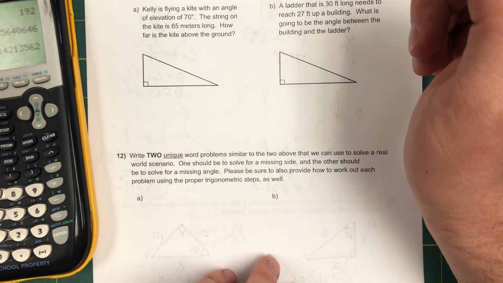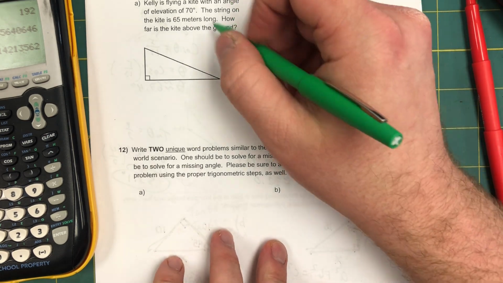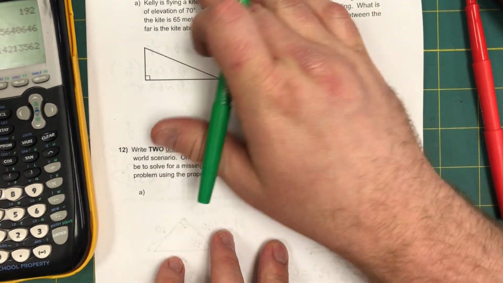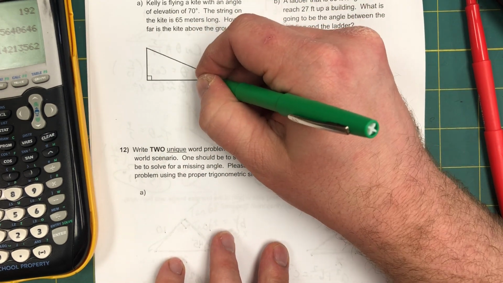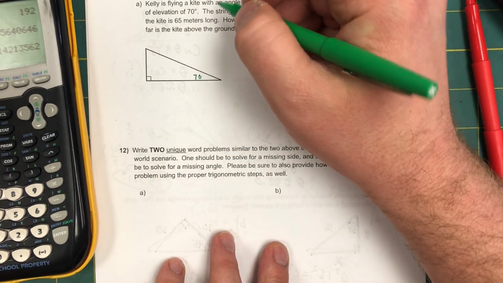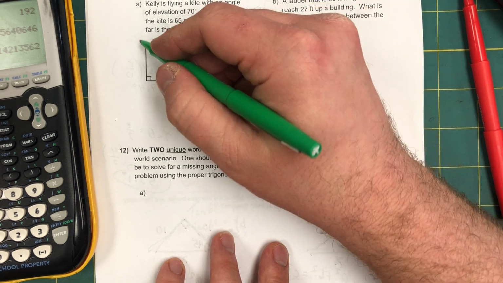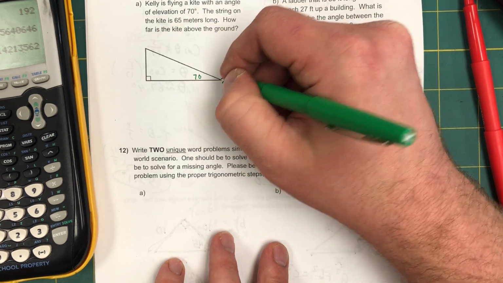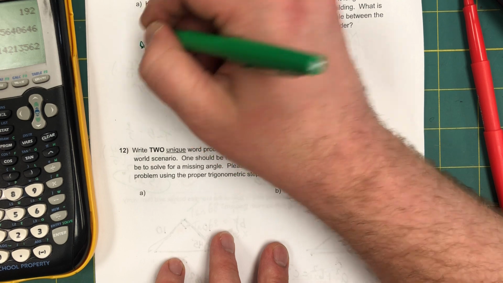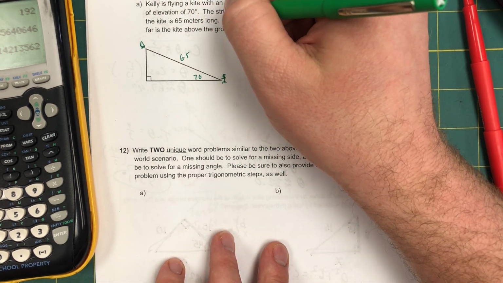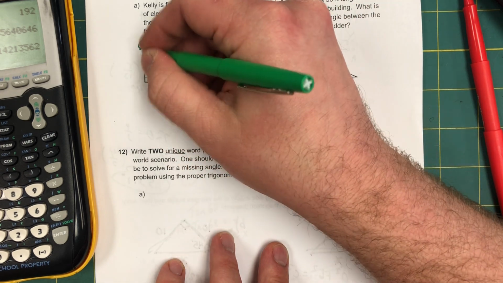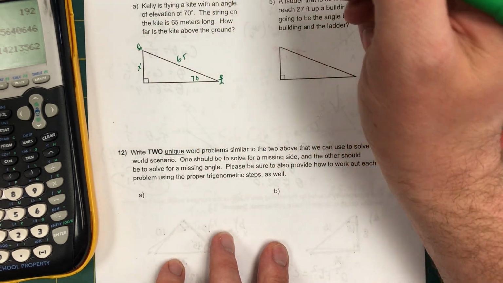Kelly is flying a kite with an angle of elevation of 70 degrees. So angle of elevation is the angle that it makes with the ground. So that's that right there. The string on the kite is 65 meters long. Well, if you imagine, here's Kelly, whee! Here's the kite, whee! Where's the string? This is the string, 65. How far is the kite above the ground? Is that above the ground? No, that's above the ground. That right there is x.